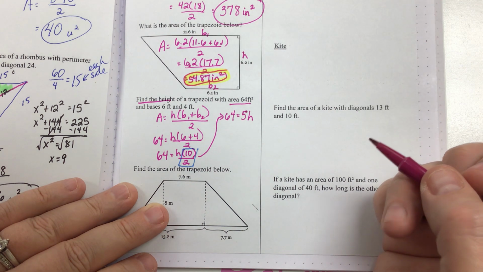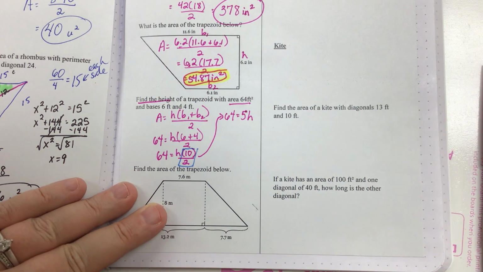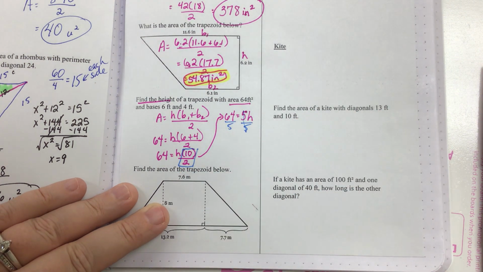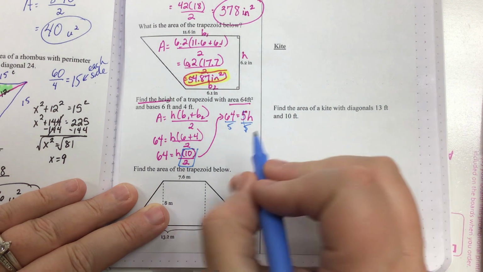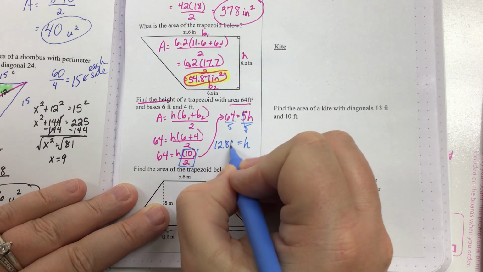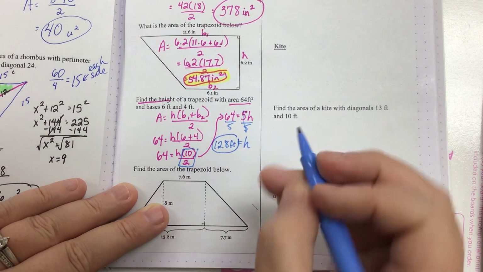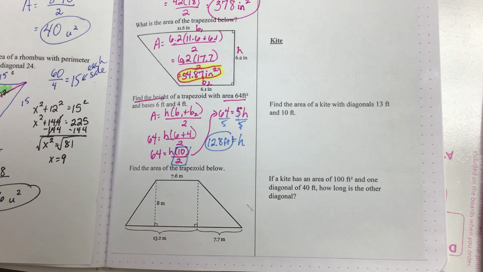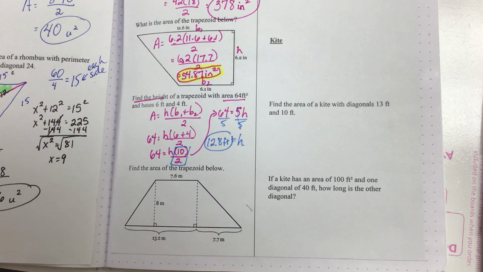And then to finish, to solve for the height, we're going to divide both sides by 5. So if I take 64 and divide it by 5, I get 12.8. So my height is going to be 12.8 feet. So again, I knew the area, I knew the bases, I wanted to work backwards and figure out what the height was supposed to be.